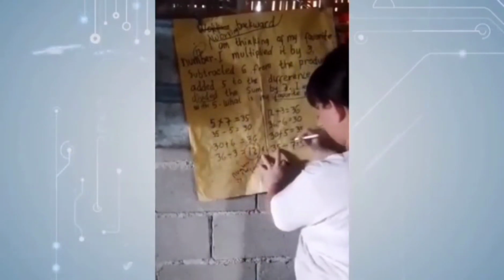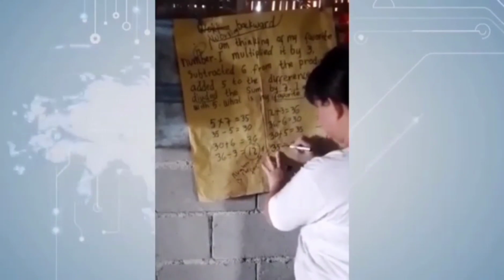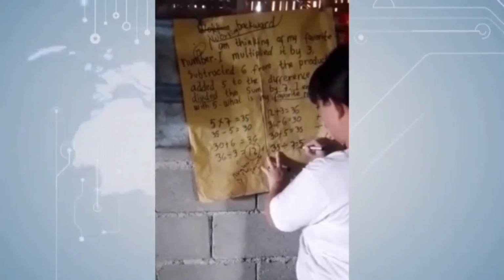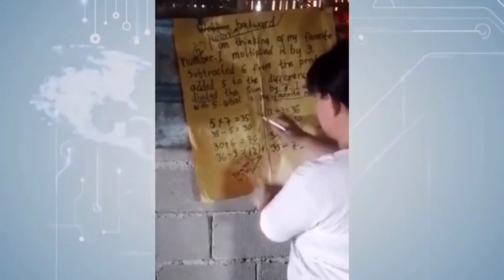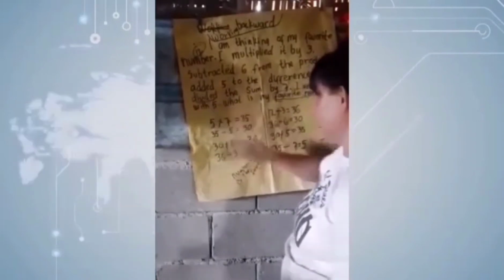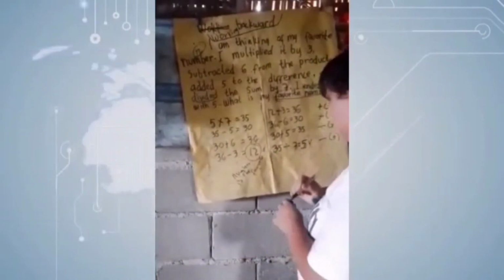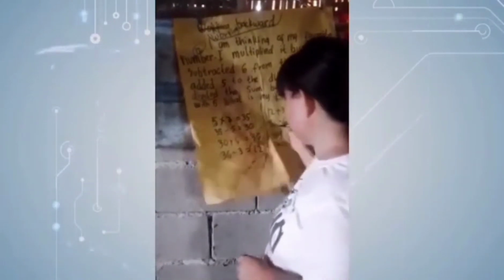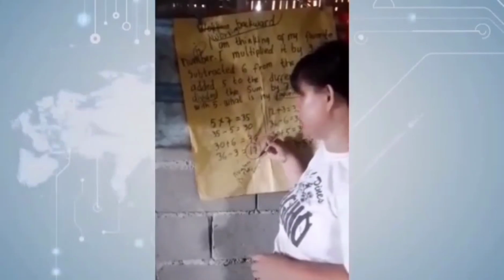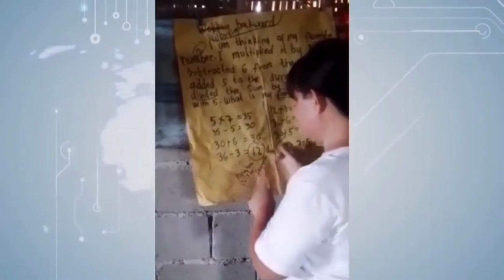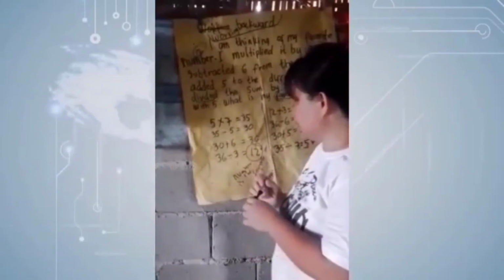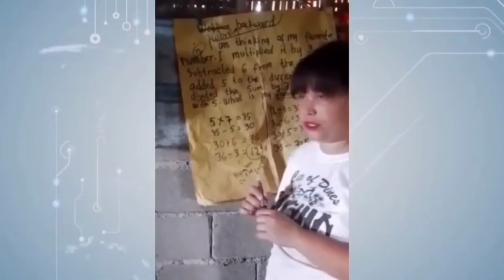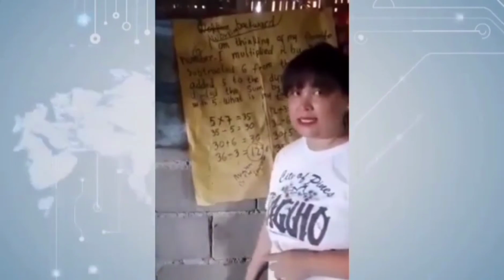So 35 divided by 7 is equal to 5. And I ended up with the number 5. That's the correct answer for checking your answer using working backward to solve a problem. And the favorite number of the student is 12. That's one of the examples of problem-solving strategies.